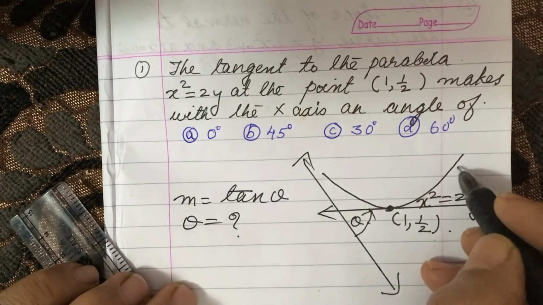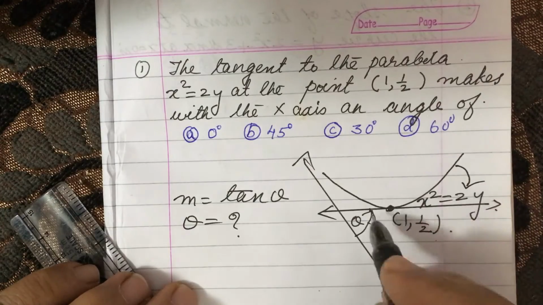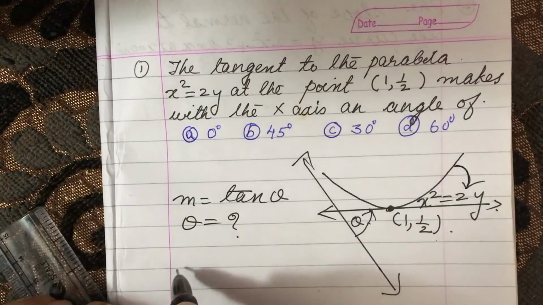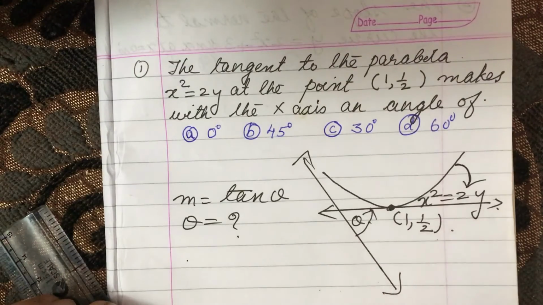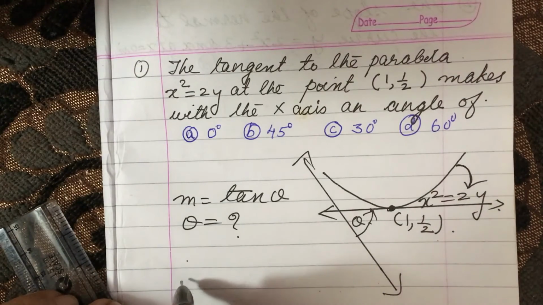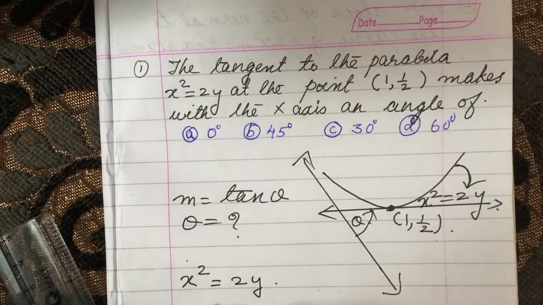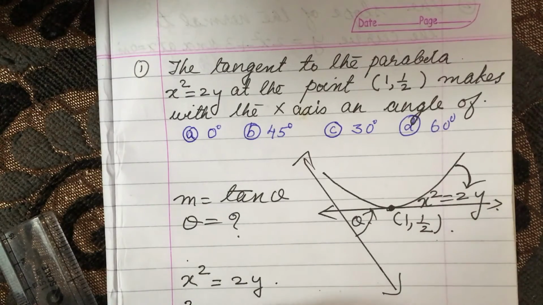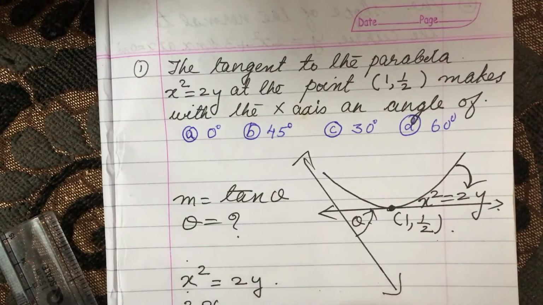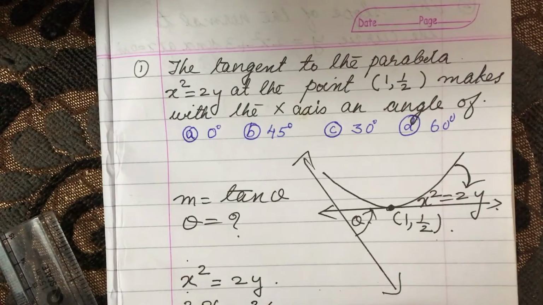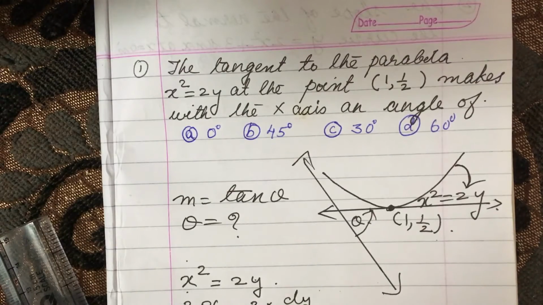Now from calculus, you know how to find the slope of the tangent from the equation of the curve. It is dy by dx, which is to be found from the equation of the curve. So first you write the equation of the curve, that is x square equal to 2y. Now you find dy by dx. For that you differentiate both sides with respect to x. So you get derivative of x square, 2x, equal to 2 into derivative of y, dy by dx. Therefore, dy by dx is equal to 2x by 2, which is equal to x.